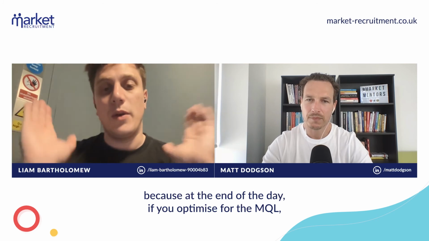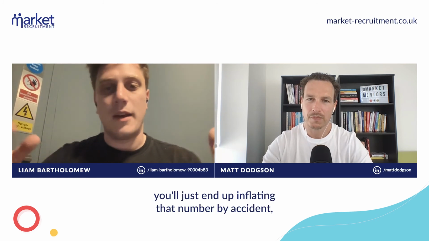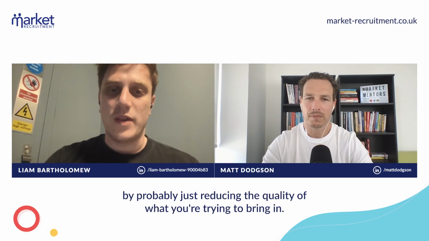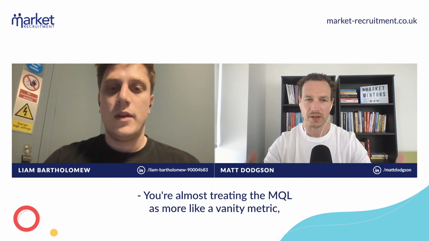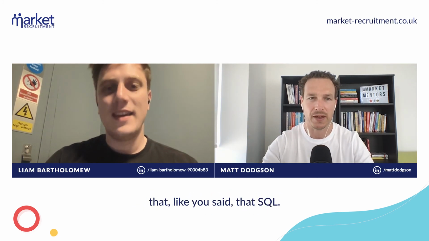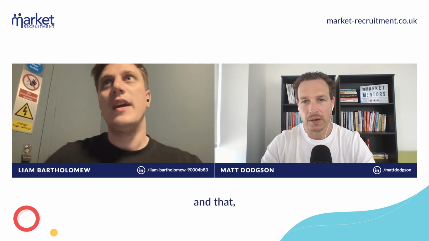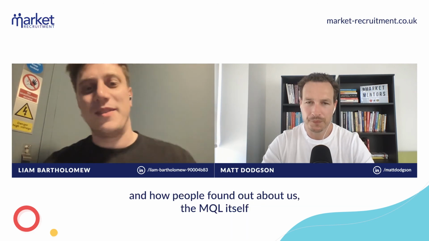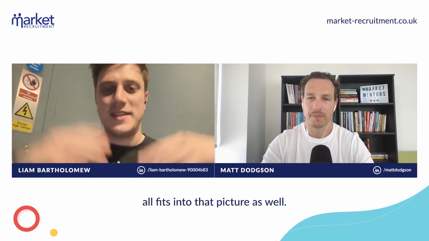Because at the end of the day, if you optimize for the MQL, you'll just end up inflating that number by accident, probably by reducing the quality of what you're bringing in. You're almost treating the MQL as more of a vanity metric, but a signal, I guess, and really focusing on the SQL. Yeah, exactly. And in the same way that we're looking at engagement rate and how people found out about us, the MQL itself fits into that picture as well.